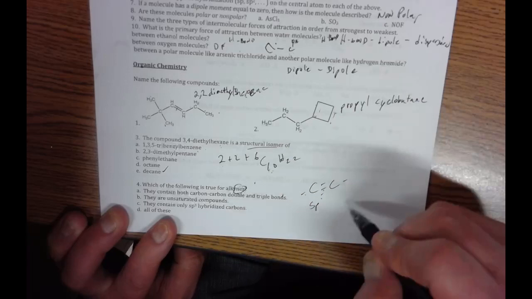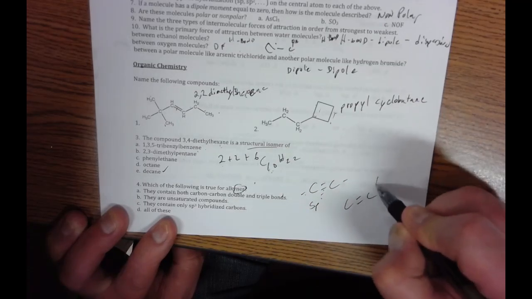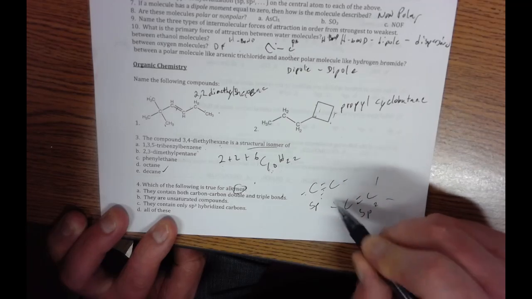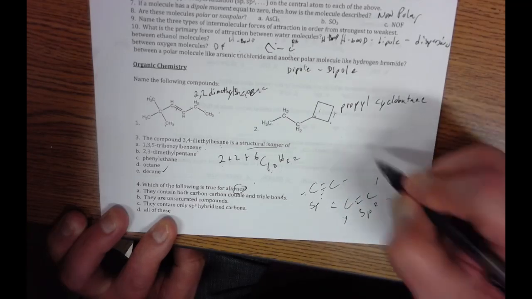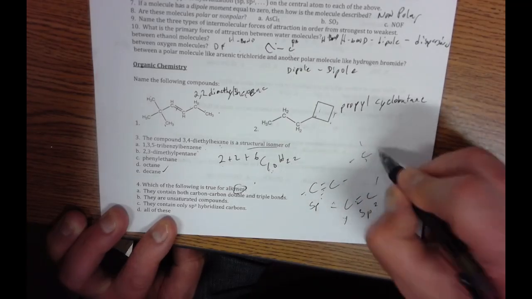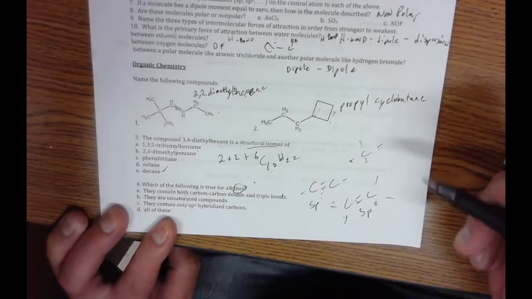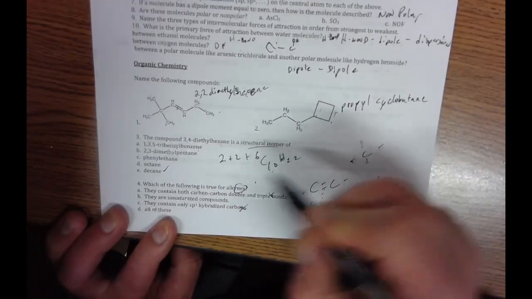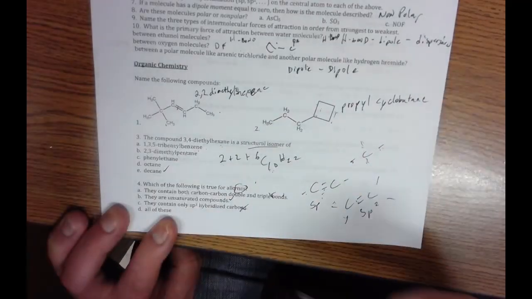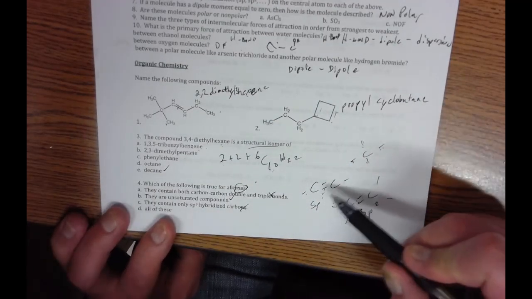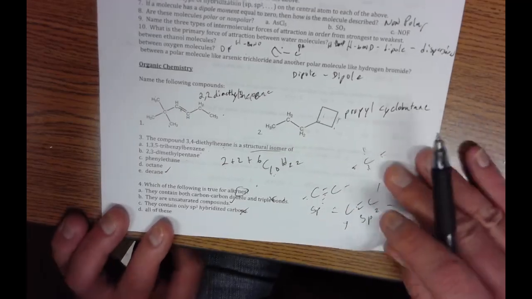So nope, a carbon double bond would be sp2, and a carbon like from an alkane, 1, 2, 3, 4, is sp3. So nope, yep. Unsaturated means it doesn't have the maximum number of hydrogens it could have. Since we have a double bond, it doesn't have the maximum number of hydrogens it could have.